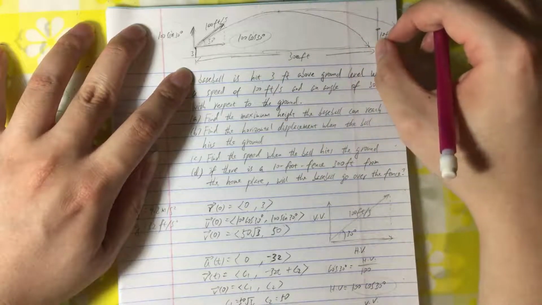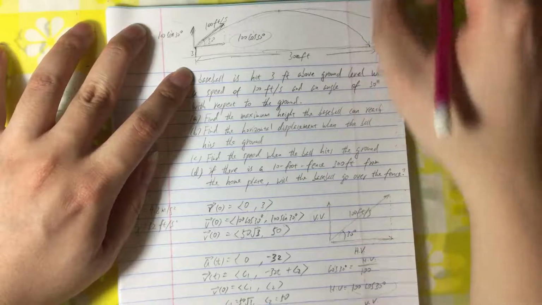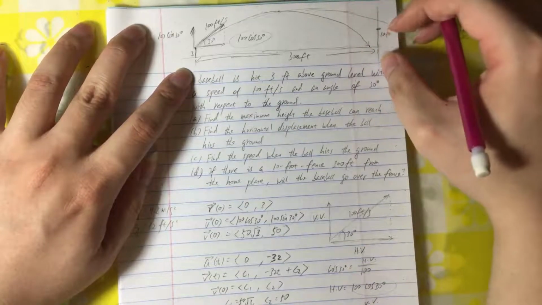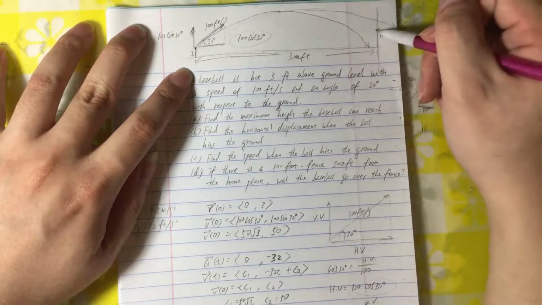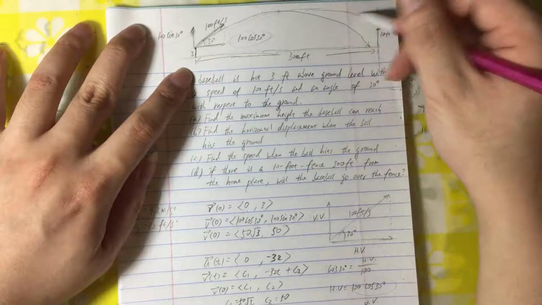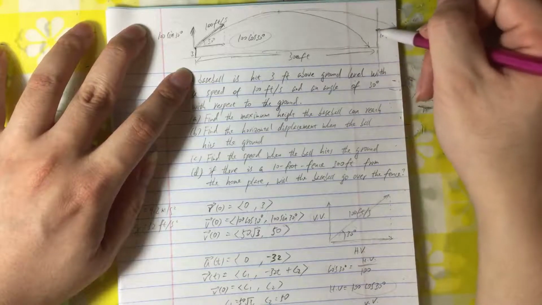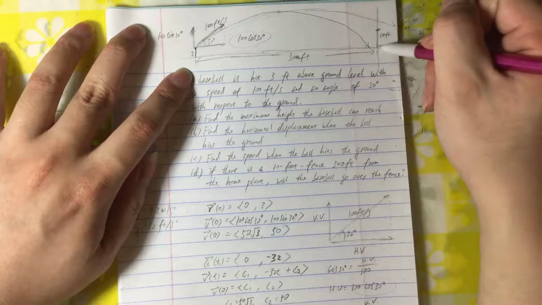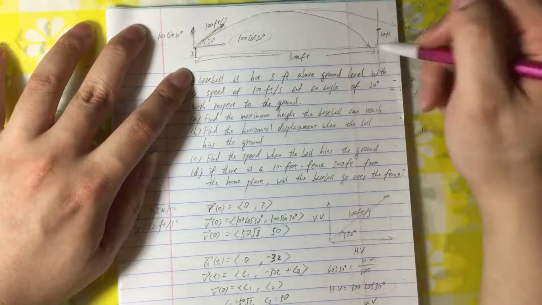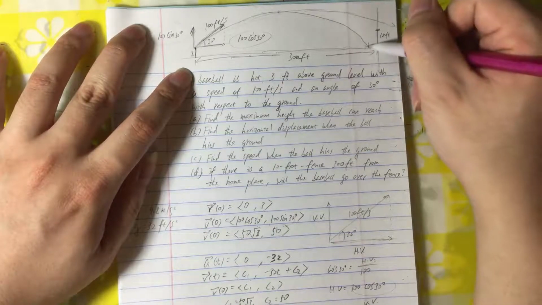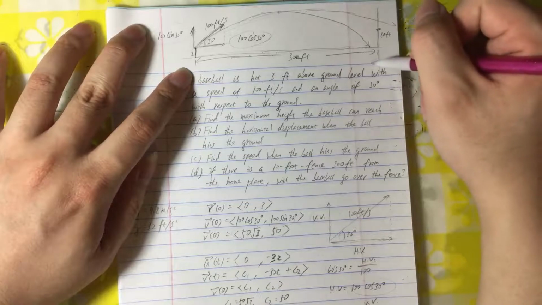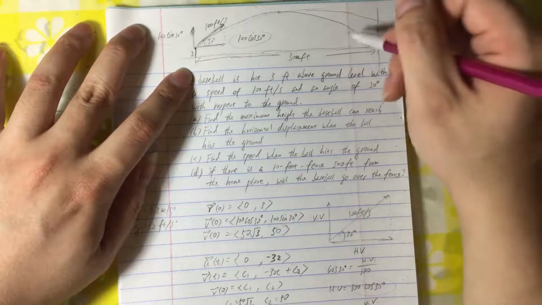Then, at this moment, we find the vertical displacement, the height of the ball. If the vertical displacement is above 10, then the ball will go over the fence. If it is below 10 or negative, the range is too short, the ball won't reach the fence, or the ball hits the fence.